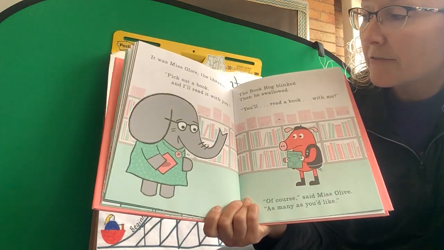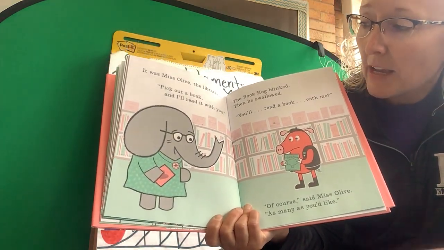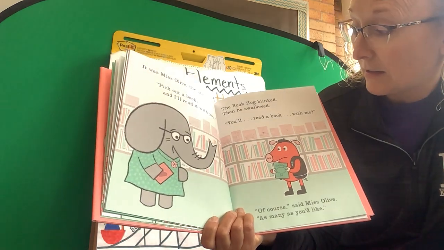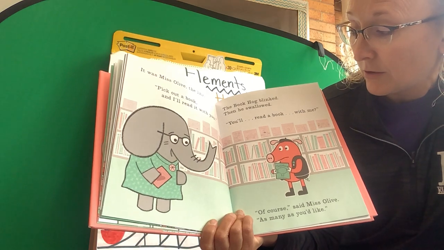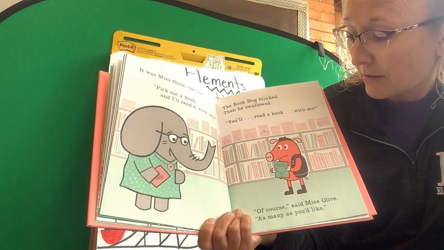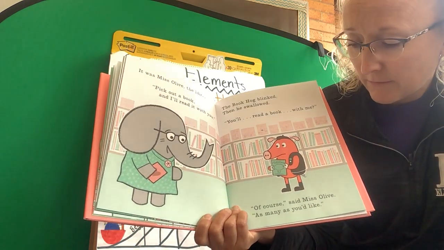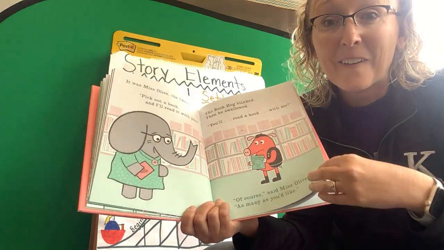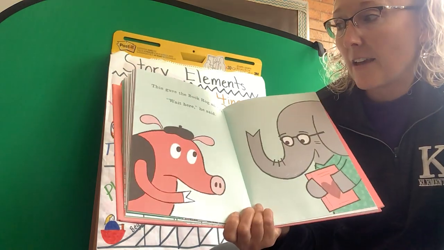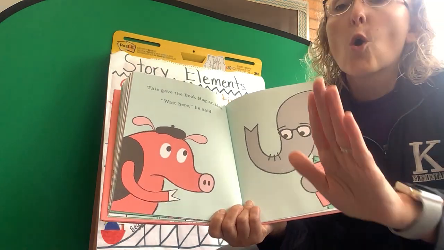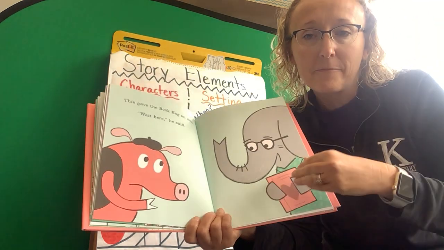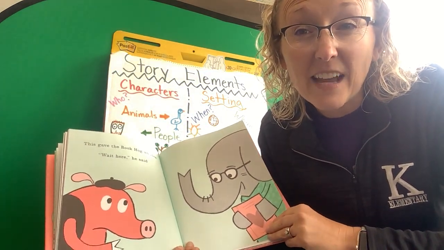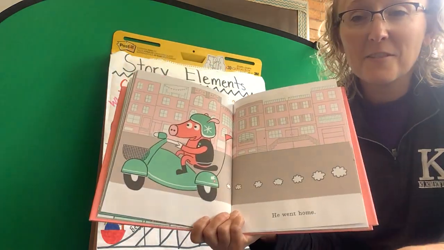It was Miss Olive, the librarian. "Pick out a book and I'll read it with you." The book hog blinked, and then he swallowed. "You'll read a book with me?" "Of course," said Miss Olive. "As many as you like." Oh, this gave the book hog an idea. "Wait here," he said. What do you think is going to happen? Do you think he's going to try to bring all his books? I think he might. Yep, there he goes on his scooter.